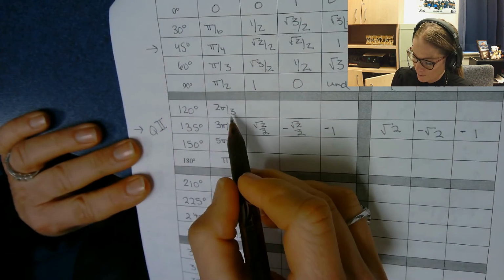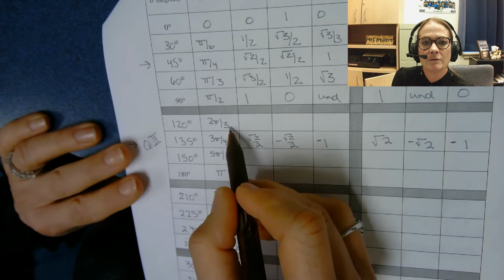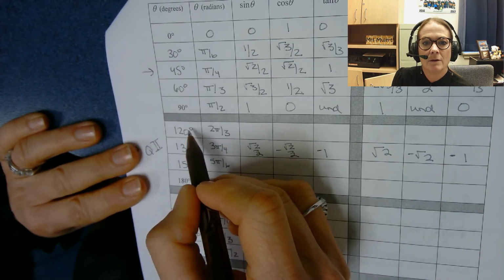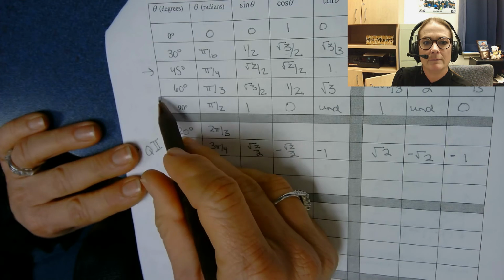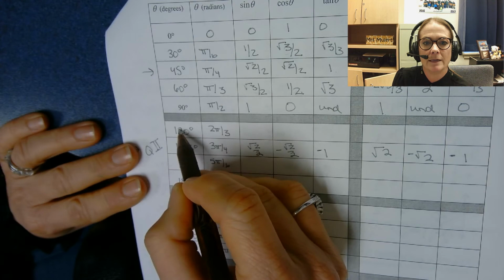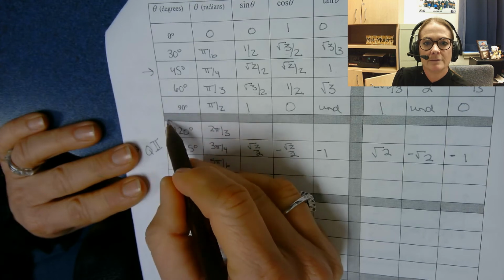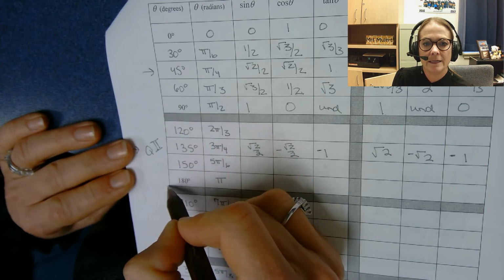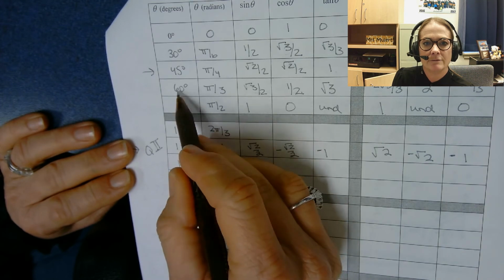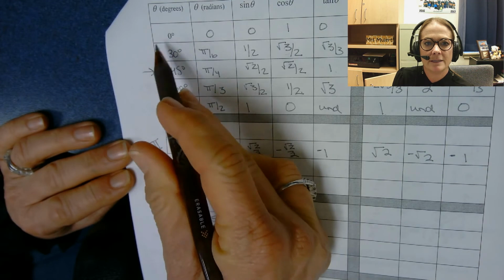Our over root 3's, that's going to be a 60-degree angle. So our over root 3, we're going to be matching this one right here. This is the farthest away from 180. We don't look at 90 as a reference point. This is the farthest away from the x-axis of 0.